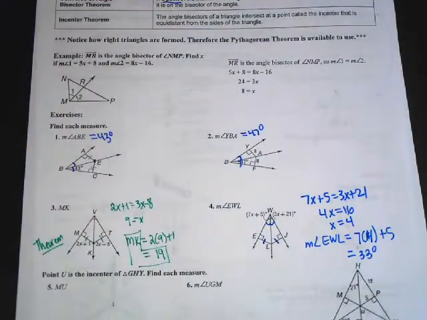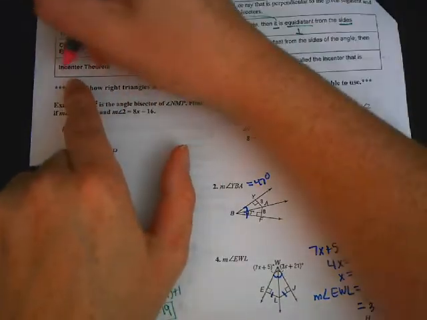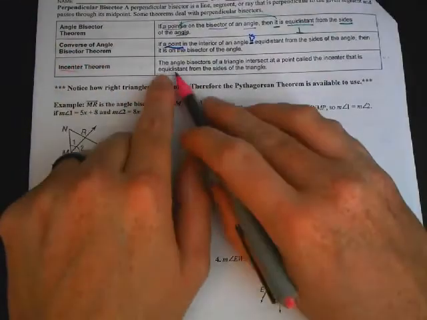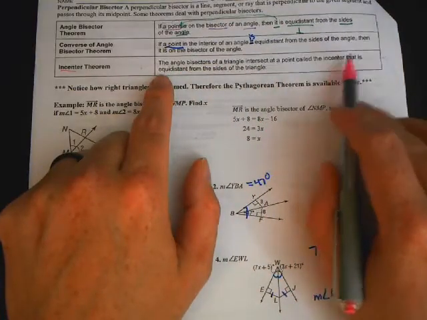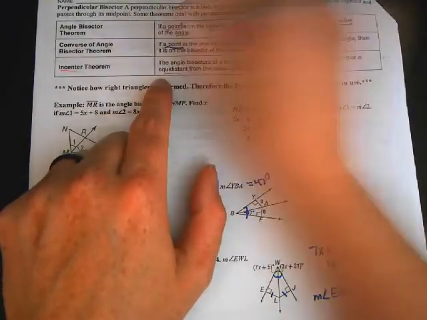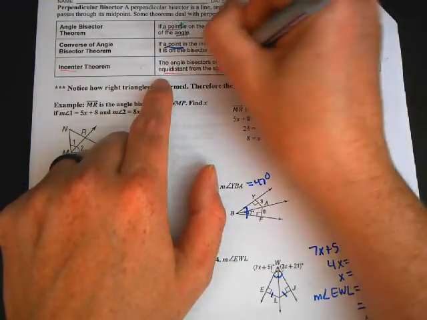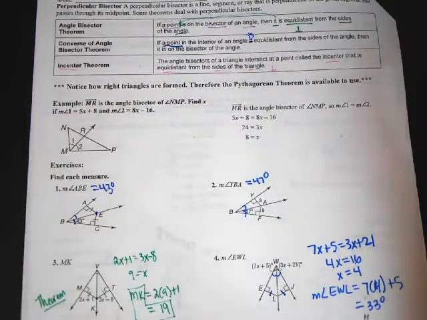So, back up to the top here. The in-center theorem. Okay, so again, perpendicular bisectors all meet at something called the circumcenter. Angle bisectors all meet at something called the in-center. So, the angle bisectors of a triangle intersect at a point called the in-center. That is, the in-center is this point, and it is equidistant from the sides of the triangle. And again, perpendicular. Gotta be perpendicular.